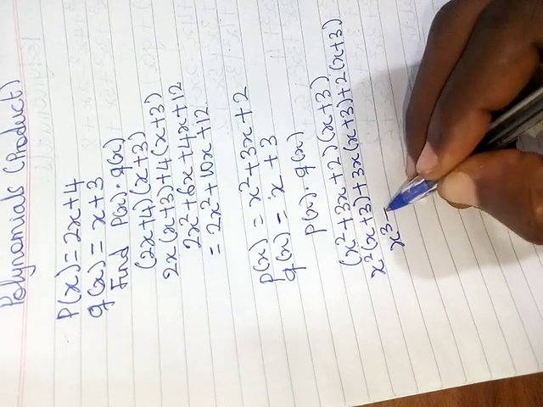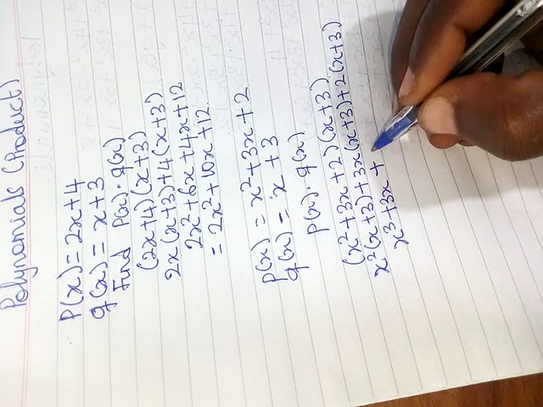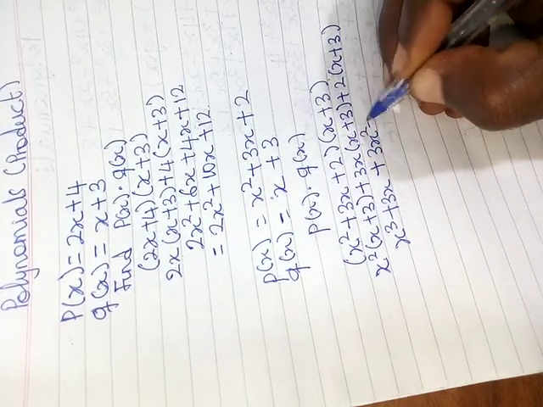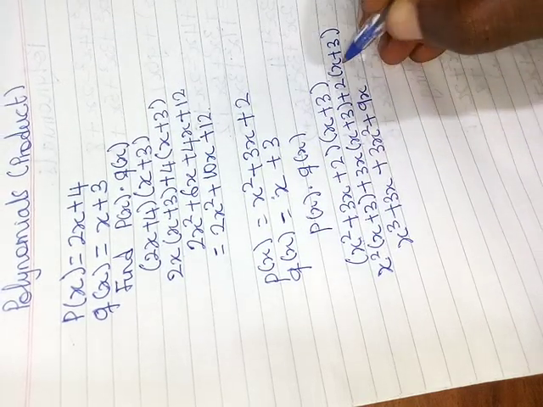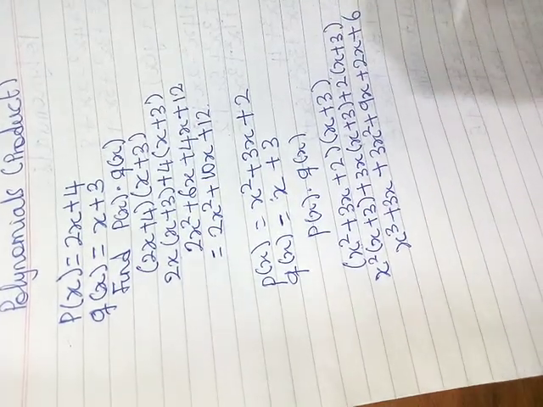Very simple. Now, x squared times x is x cubed. x squared times 3 is 3x squared. Here, 3x times x will give us 3x squared. Then 3x by 3 will give us 9x. 2 times x is 2x. And 2 times 3 is 6.